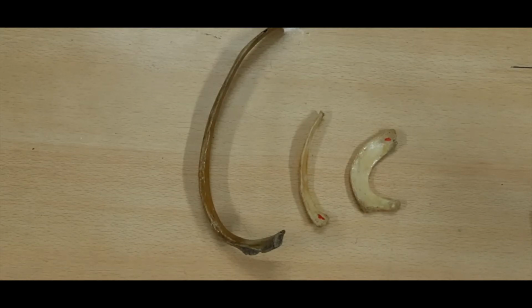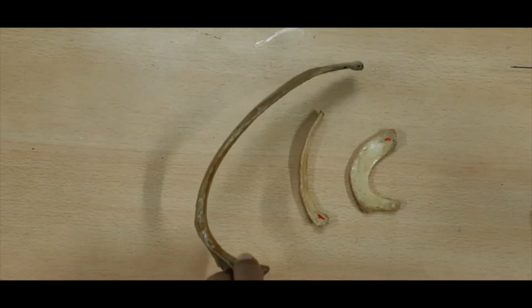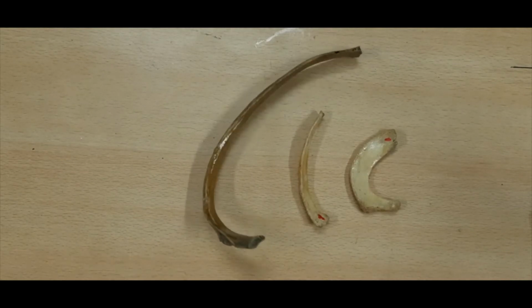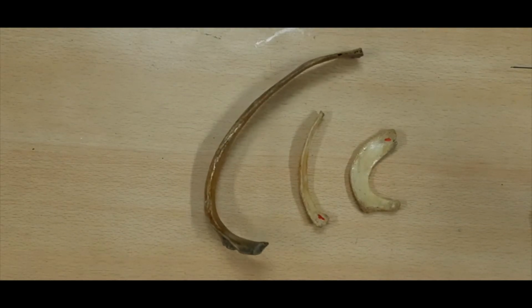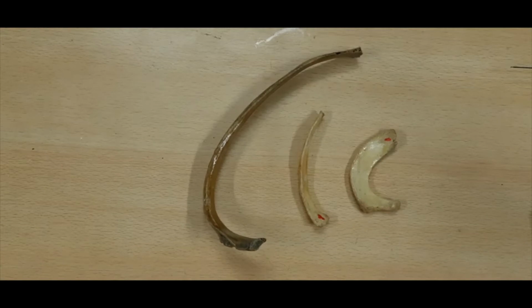Then the next question may be: which is the longest rib in the body? You can say that the seventh rib is the longest rib in the body. If we go above that, there will be a decrease in the size, and if you go below the seventh, there will also be a decrease in the size.